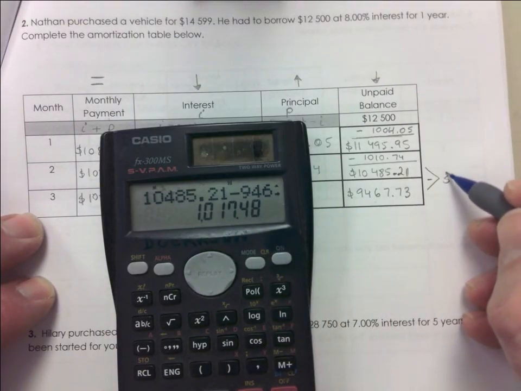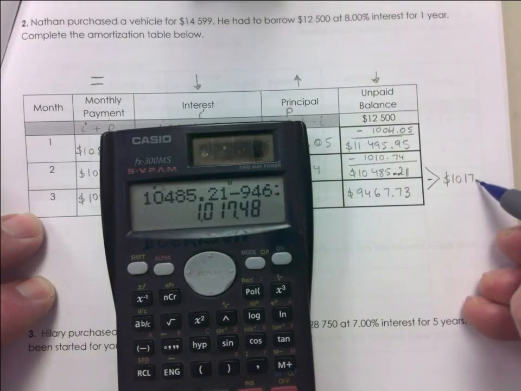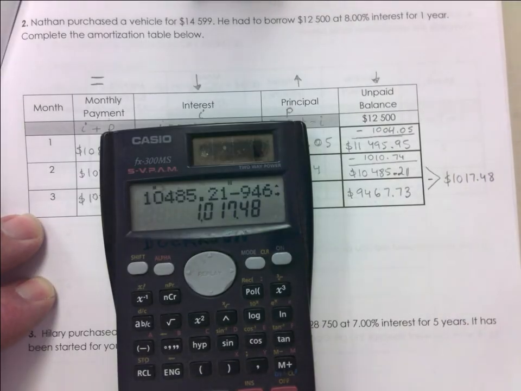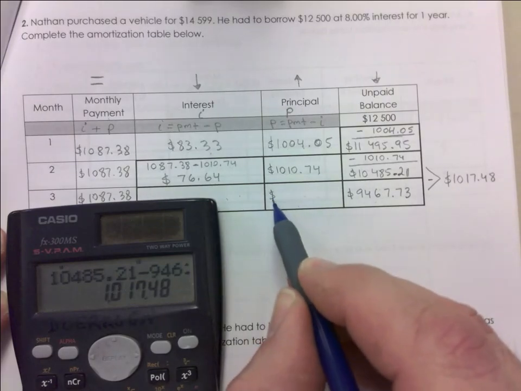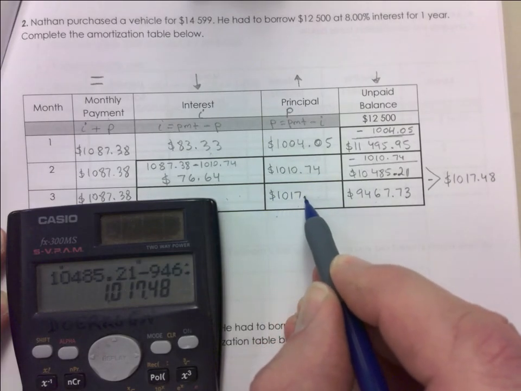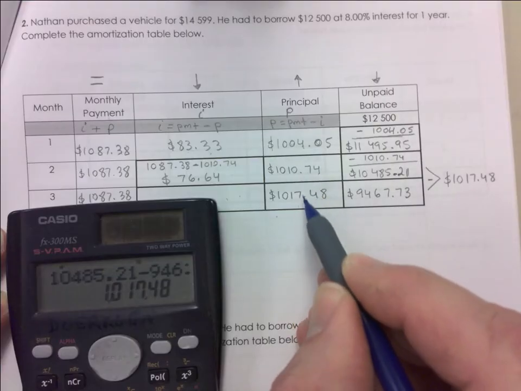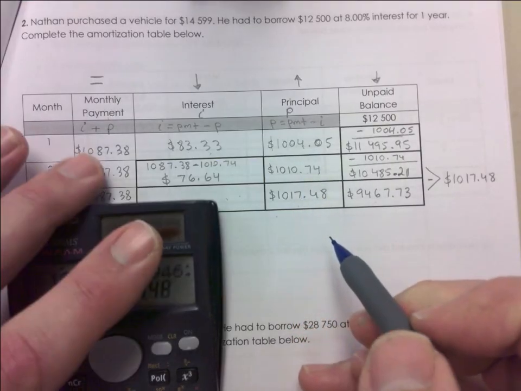That is 1,017.48. So this number is what I put in here, 1,017.48, which is what I would like to see. I would like it to go up. Okay.